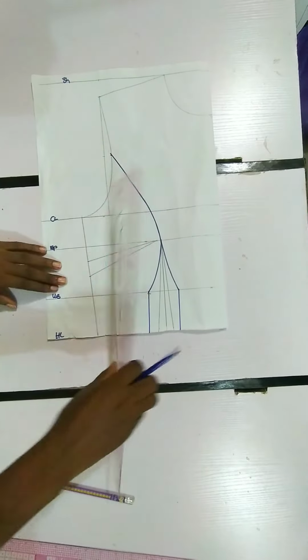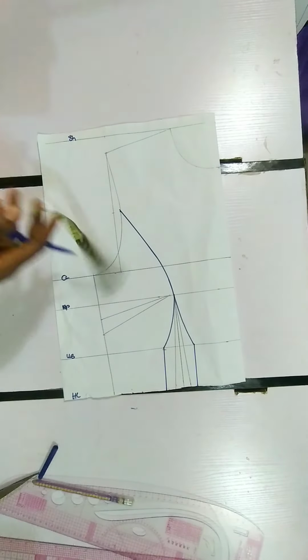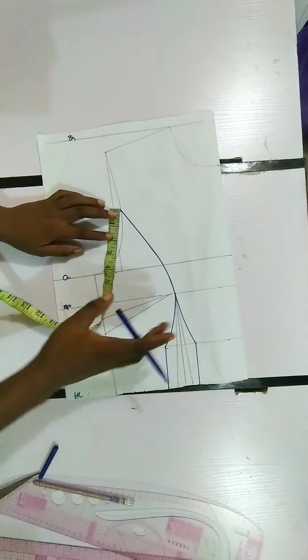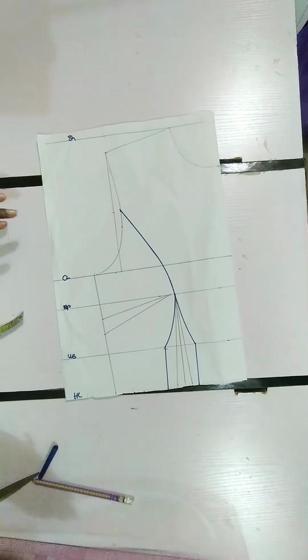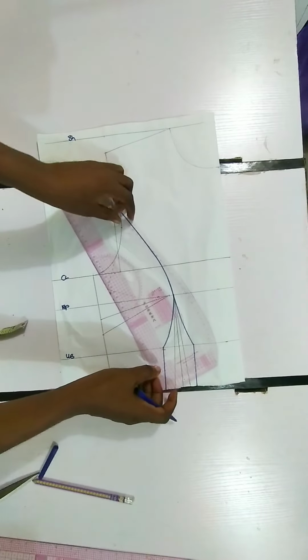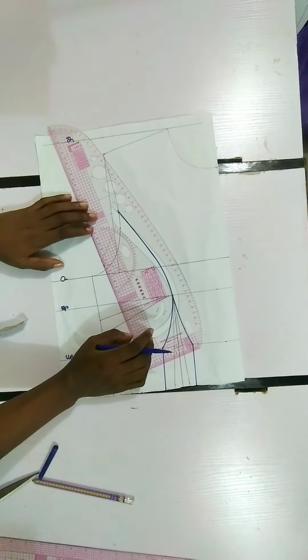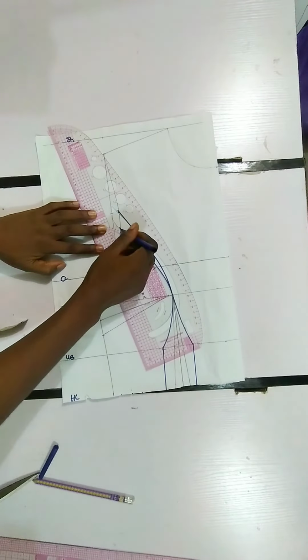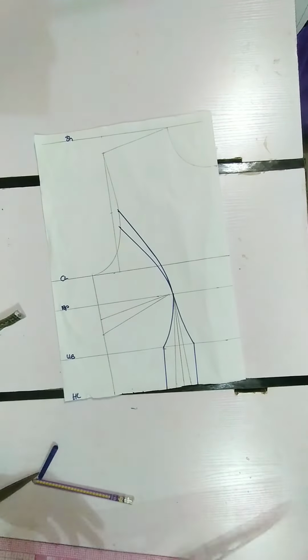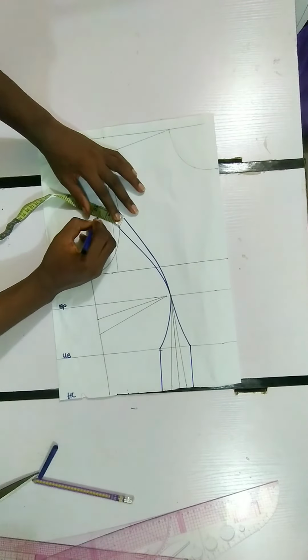Okay, so when we have gotten this, we are going to come down on the midpoint of the armhole by 1 inch. All right, 1 inch. And when we have gotten that, we're just going to connect it back to the other side. All right, so when we have gotten this, I'm going to extend this point by 1.5 inches.